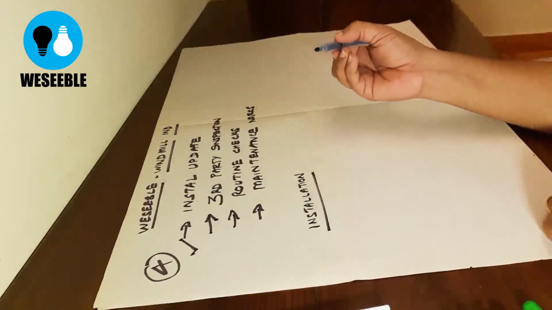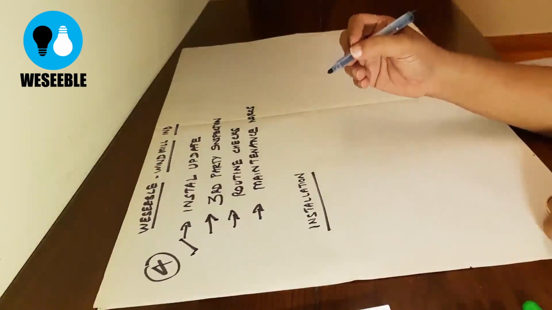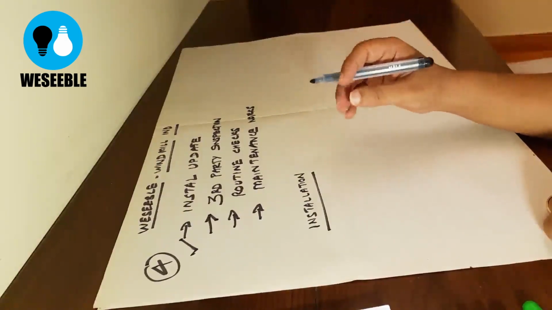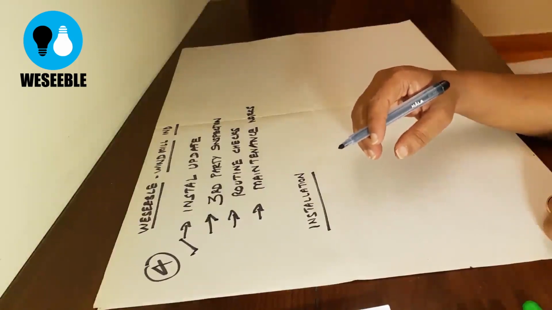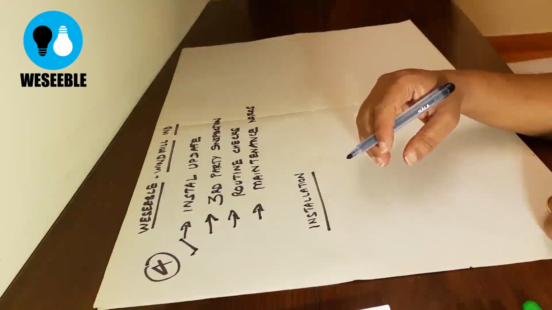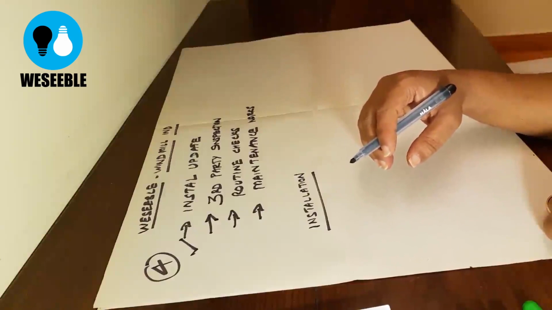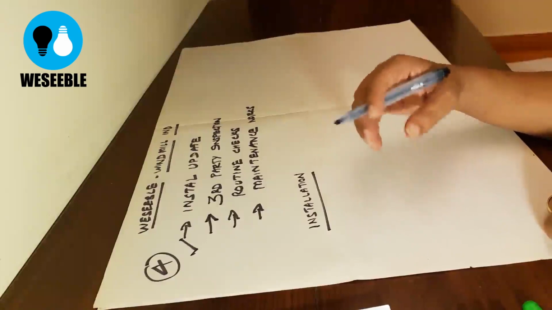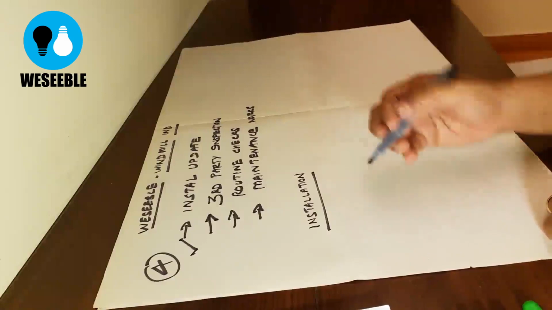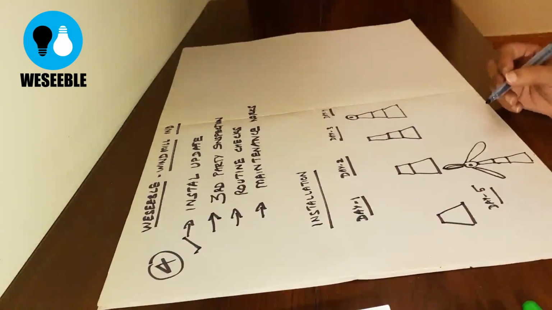Now, everyone knows that a windmill is something which is installed in one of the remotest parts of the earth, somewhere inhabitants are pretty low and there's not much of a community and stuff like that. So it really becomes critical to communicate the site where the windmill is being installed to the stakeholders. So Weseeble has a provision to do this. For example, let's assume that the windmill is installed over a period of 5 days, just for an example.